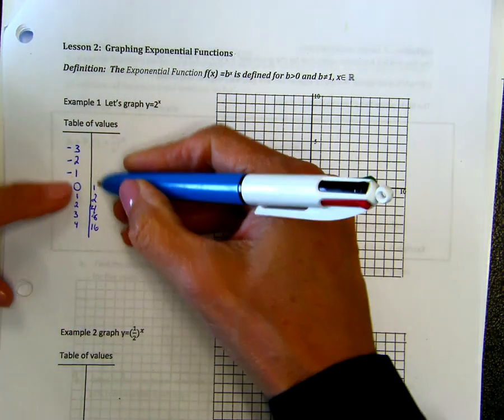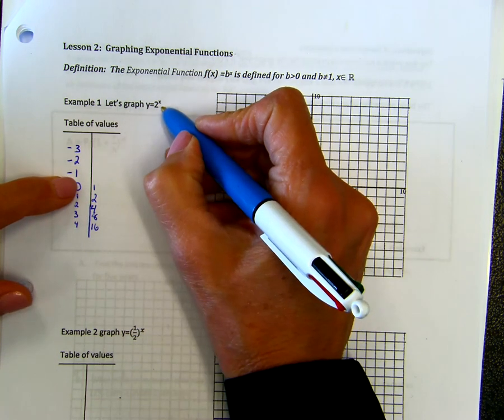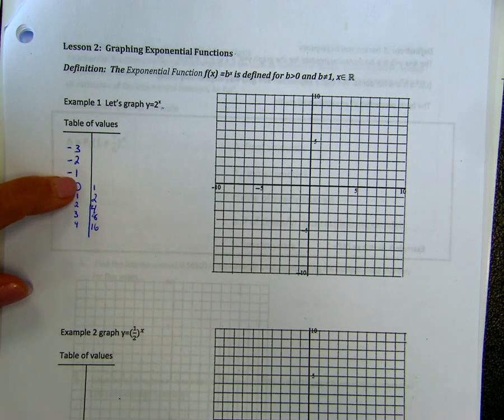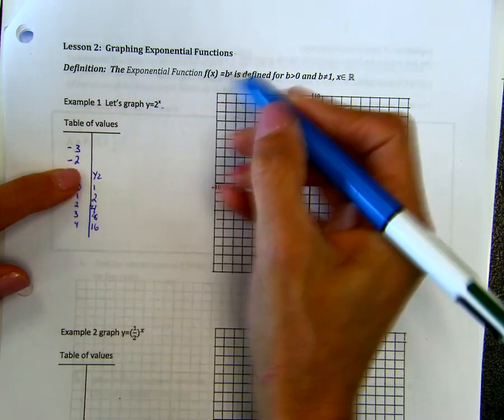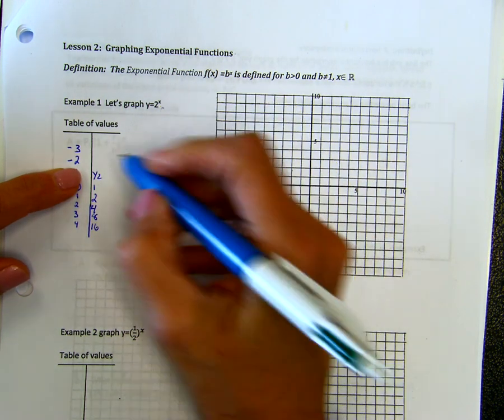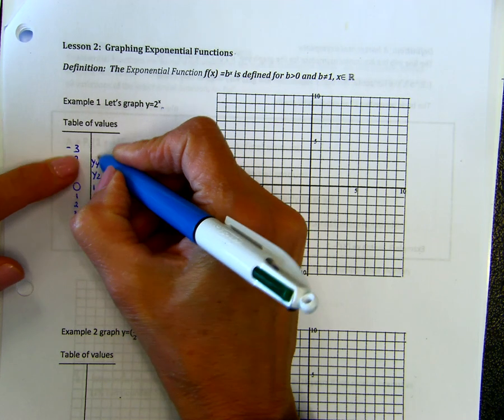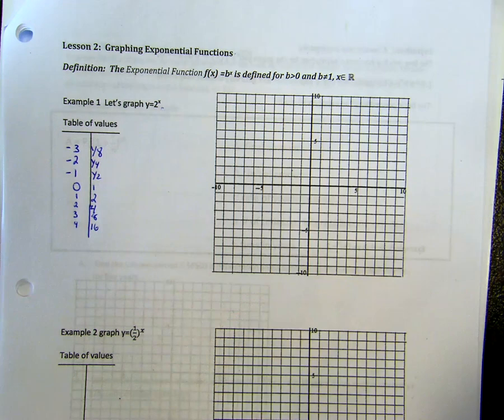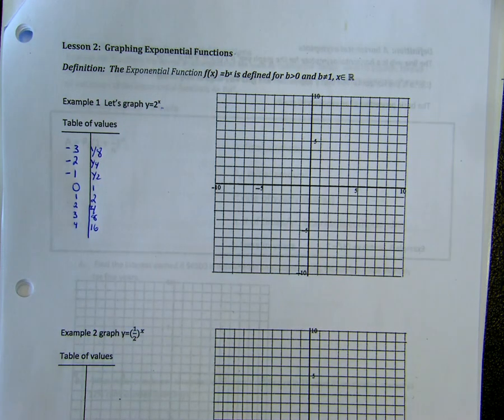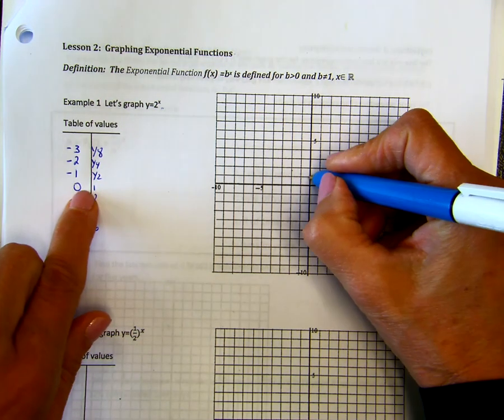And going the other direction, if I have a negative exponent, it means flip the base. So it's 1/2. Negative exponent, flip the base, 1/2 squared. Negative exponent, flip the base, 1/2 cubed, etc.